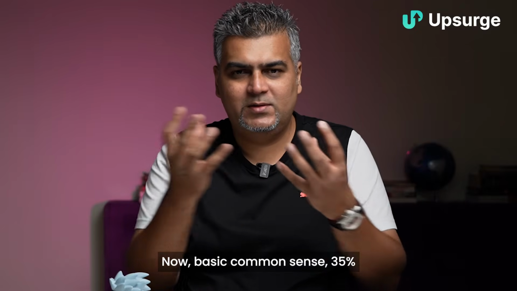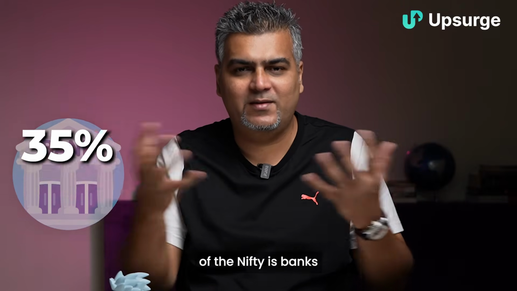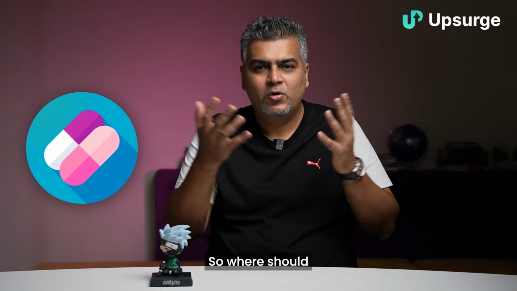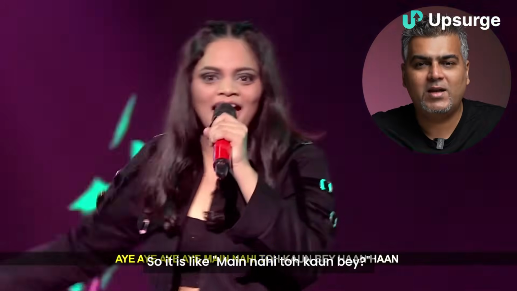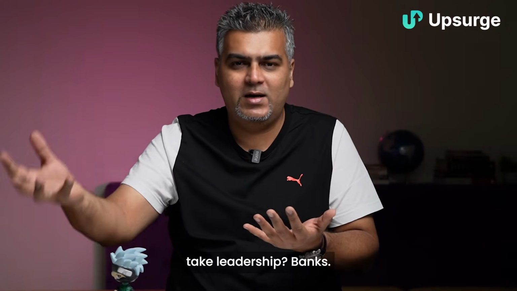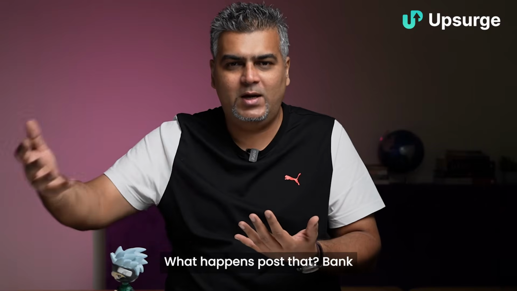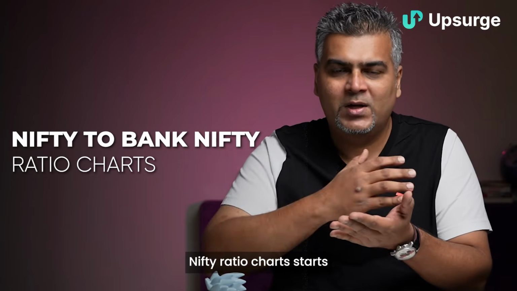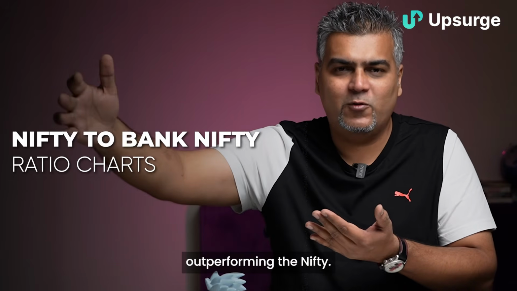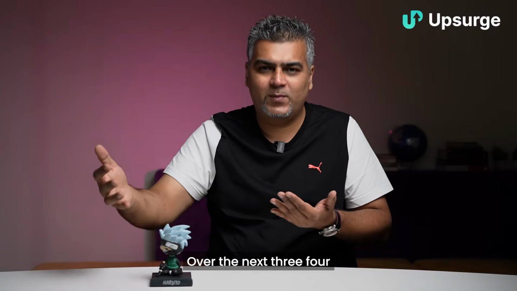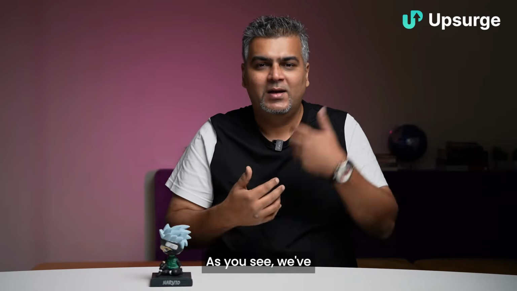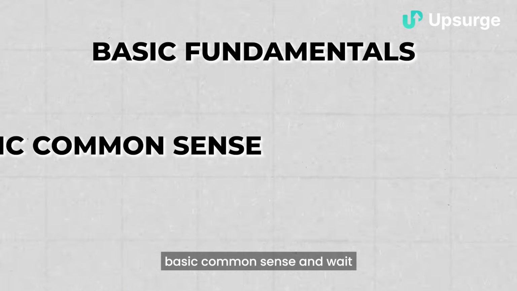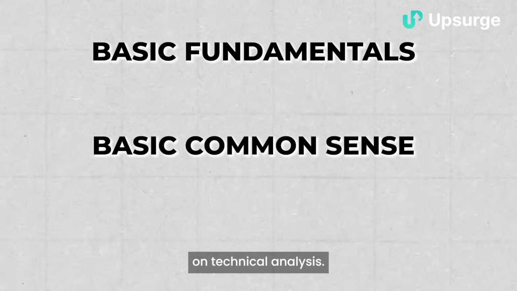Now, basic common sense, 35% of the Nifty is banks and financials. So it was at a stage, IT is done, pharma is done. So where should the leadership come from? So it is like, if not him, then who? Who's left to actually take leadership? Banks. What happens post that? Bank stocks start showing relative strength. Basic Nifty to Bank Nifty ratio charts start showing that Bank Nifty is outperforming the Nifty. What happens over the next 3-4 months? Banks have taken leadership, as you see. We've seen autos do well. So this is how we combine basic fundamentals, basic common sense, and wait for confirmations on technical analysis.